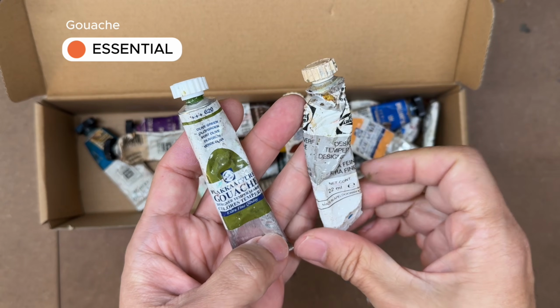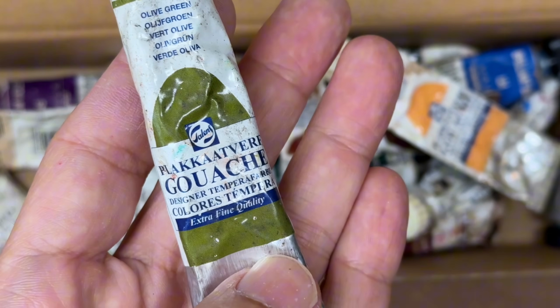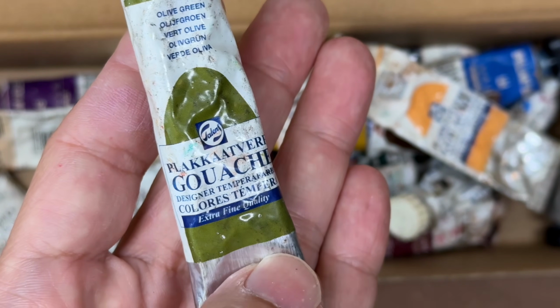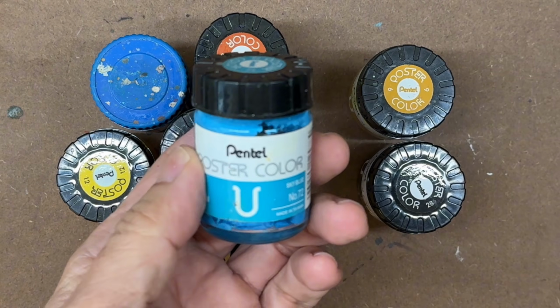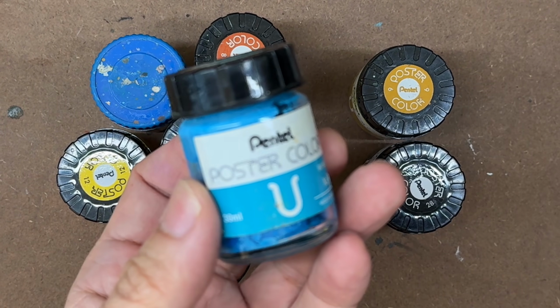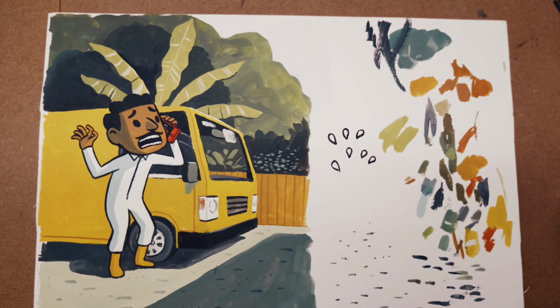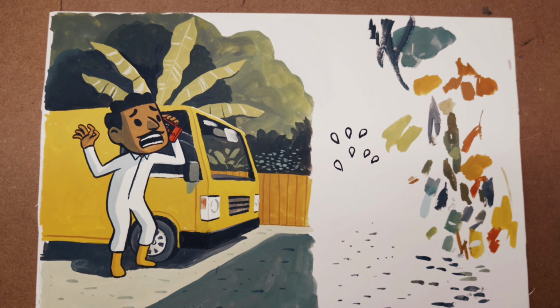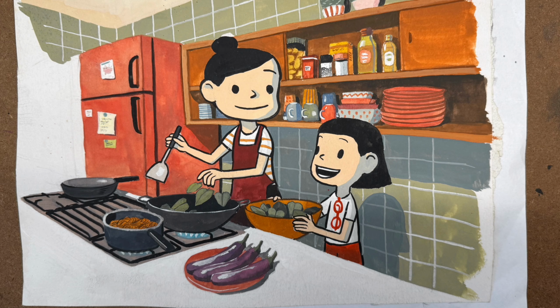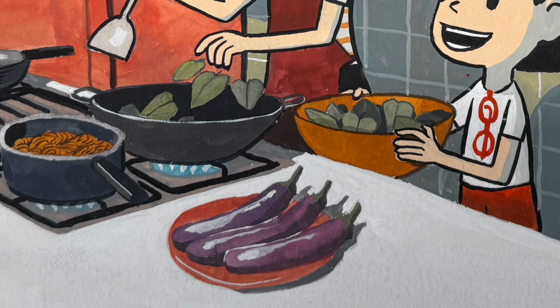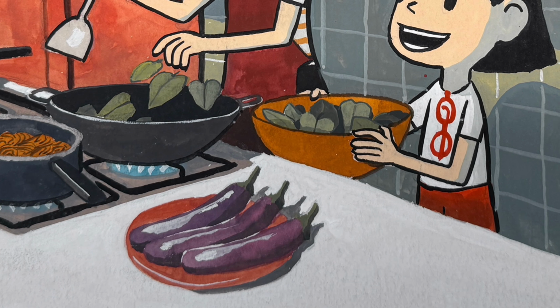This is Talens brand. But before I used these more pricey gouache, I've also used these simple and inexpensive Pentel poster colors, and it worked fine too. Because I'm not putting these pictures in a gallery for display, I'm just painting them out and then scanning them to be printed in a book, so I don't have to really worry about light fastness.